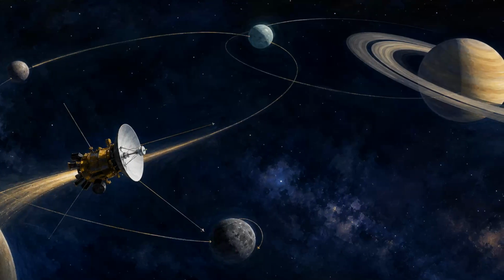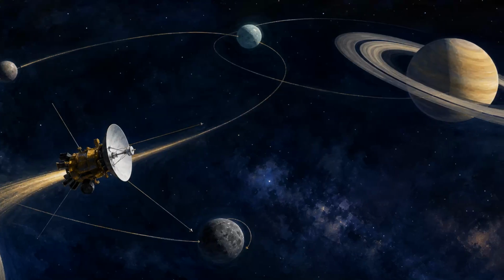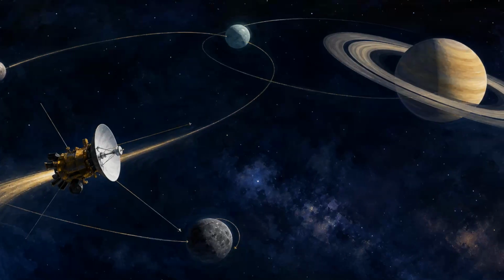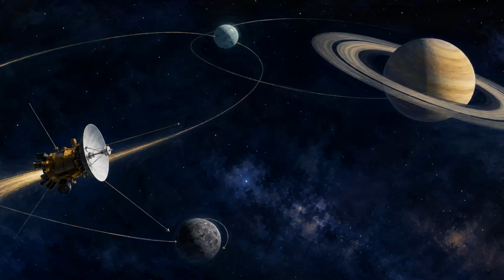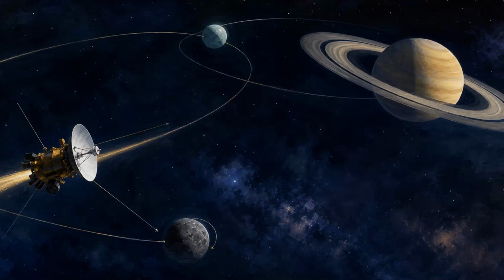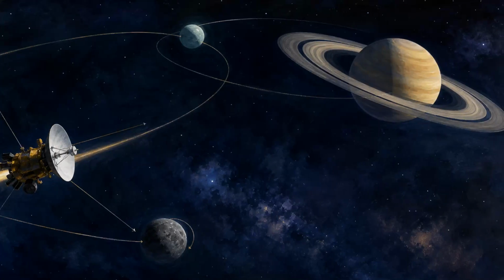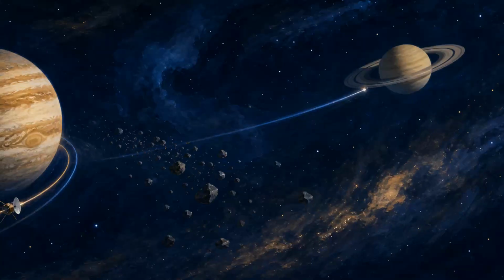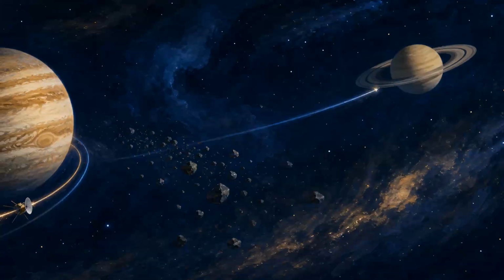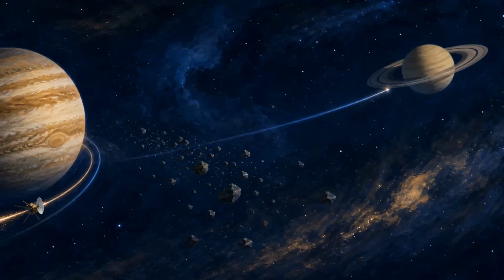Spacecraft start with different launch vehicles, carry different masses, follow different mission designs, and must reach planets at usable angles and speeds. Arriving too fast can be as limiting as moving too slowly. An orbiter must shed enough relative energy to be captured. A flyby can preserve speed and continue outward.